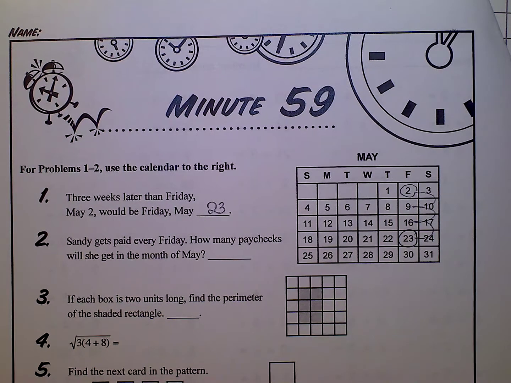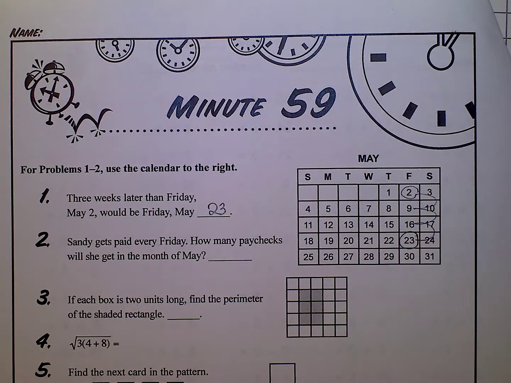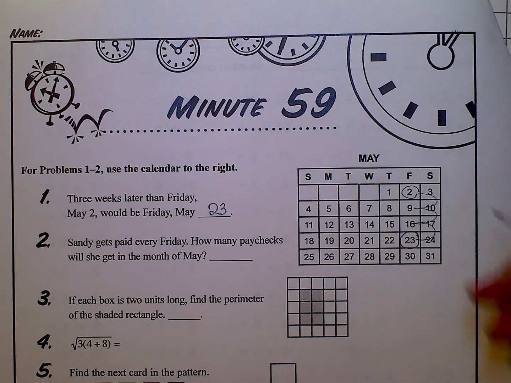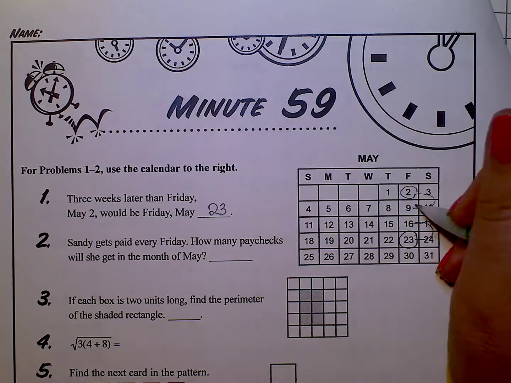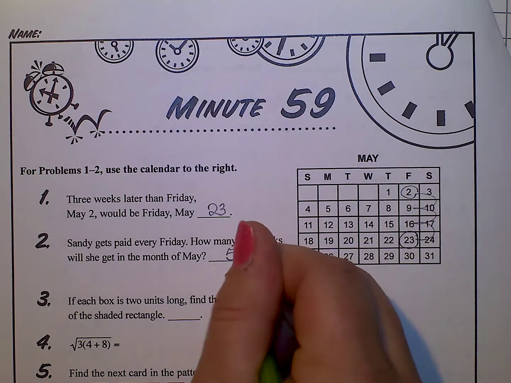It says Sandy gets paid every Friday. How many paychecks will she get in the month of May? If she gets paid every Friday, 1, 2, 3, 4, 5. 5 paychecks.